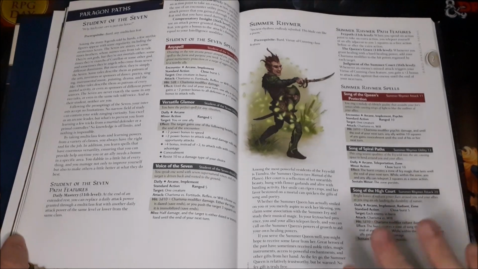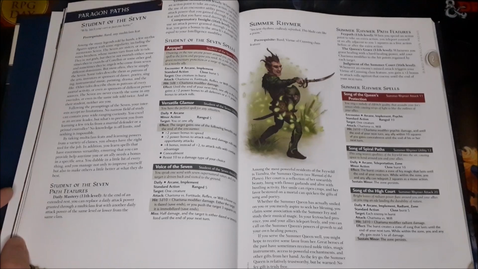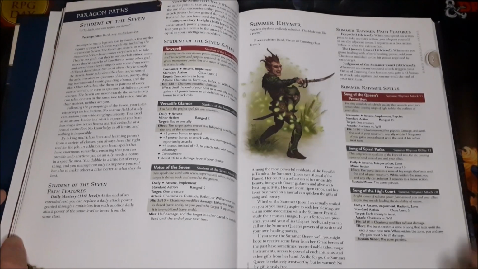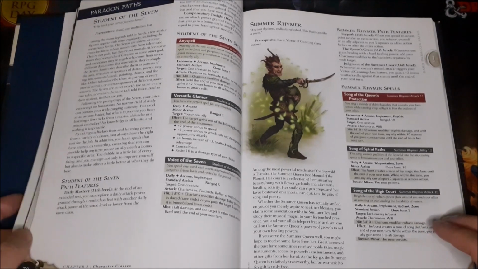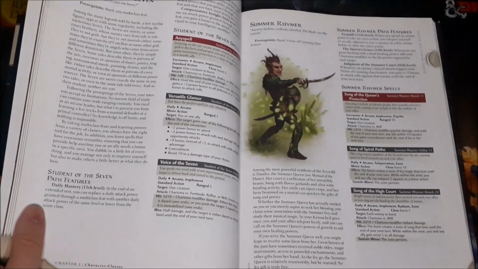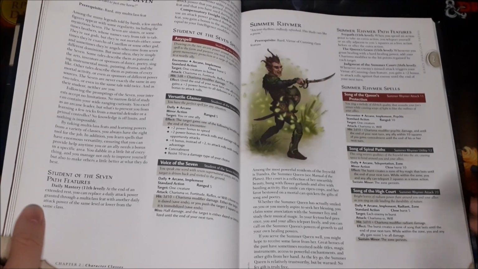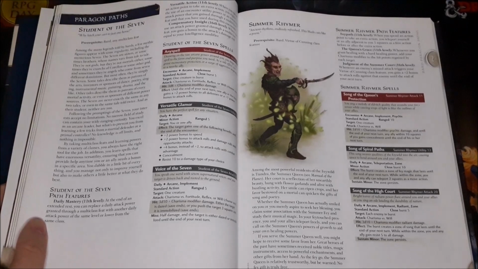I like this more because I wasn't a huge fan of multiclassing in 3rd or 5th edition, so I like the way that 4th handled things here. With your Paragon Paths, you do have prerequisites. So Student of the 7, for example, says that you have to be a bard, but you also have to have a multiclass feat.